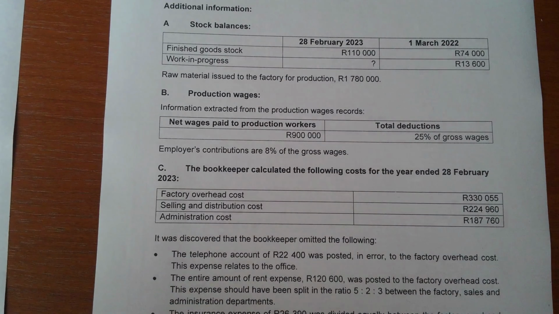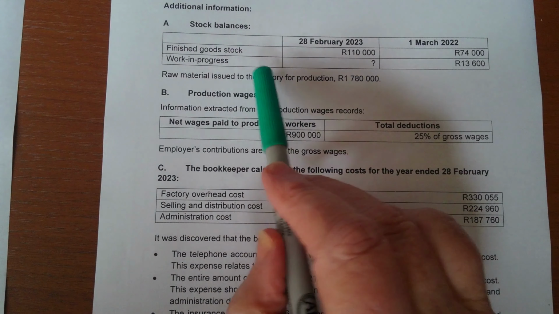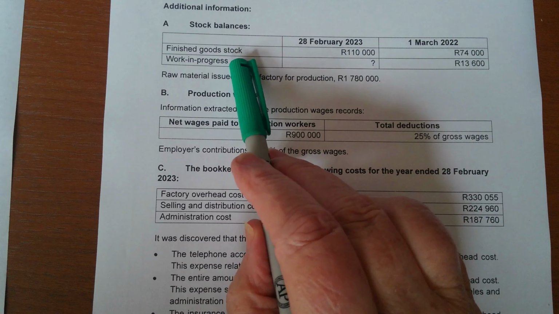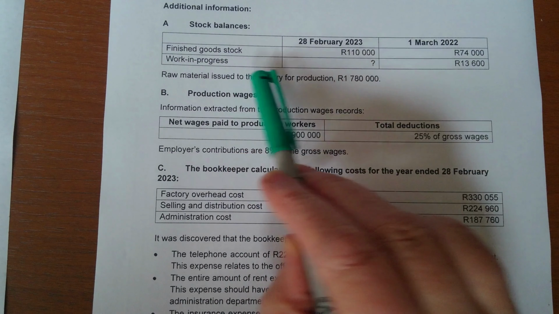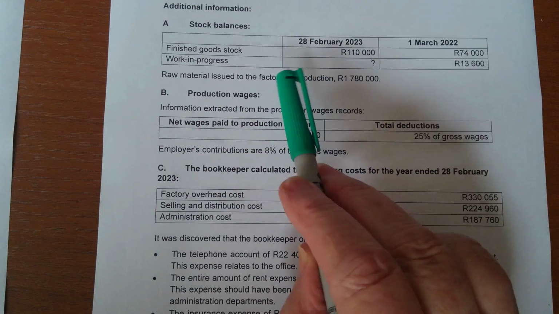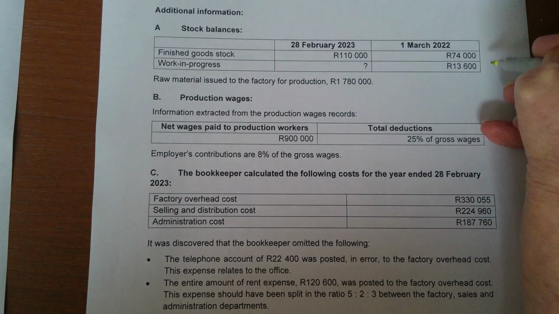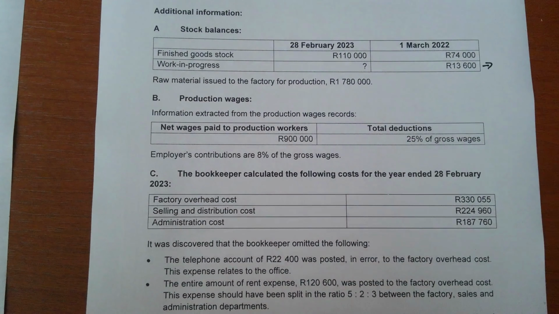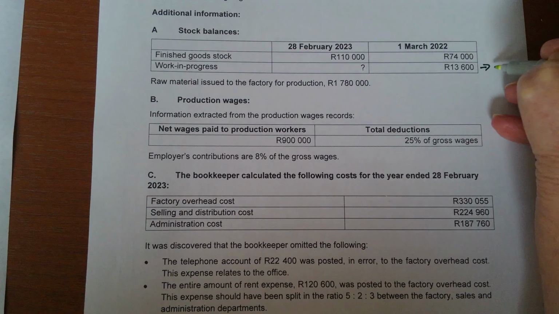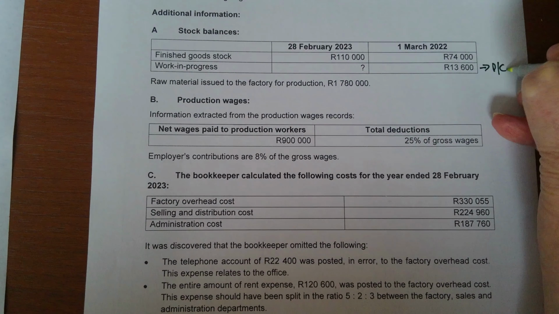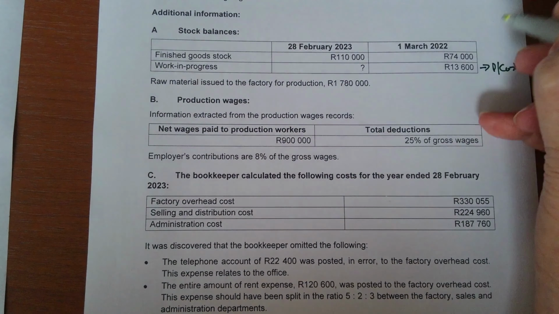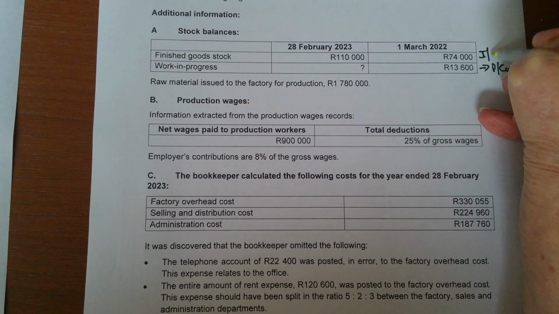Good morning. We will pay attention to manufacturing today. So if we look at the balances, they give us the finished goods stock, opening and closing balance, and they give us the work in progress opening balance. So this is the figure that will go in your production cost statement. The finished goods will go into your income statement.